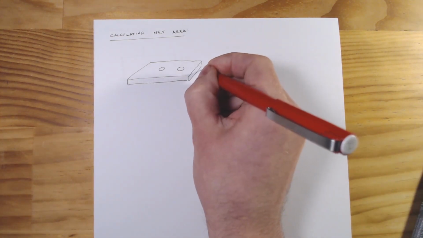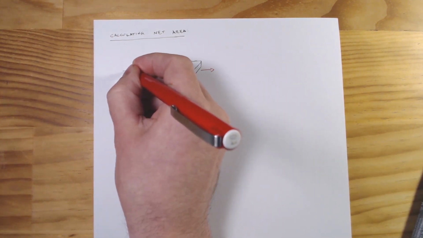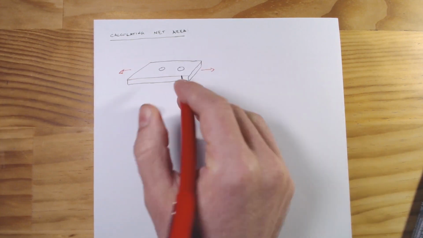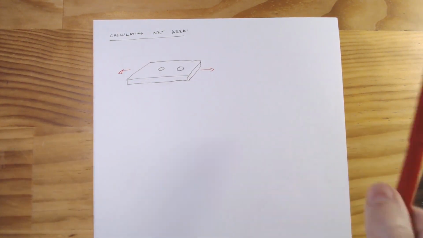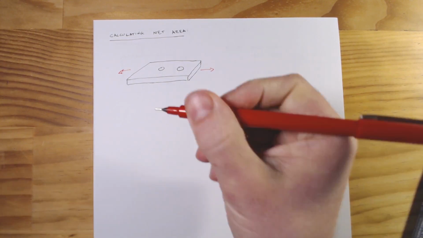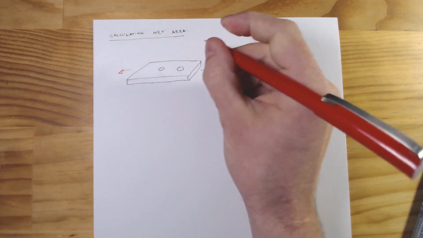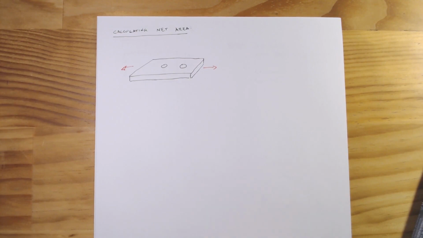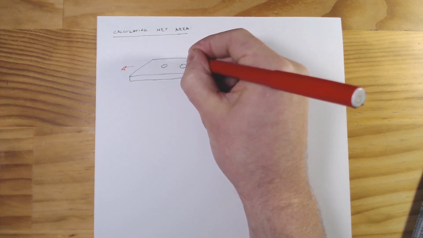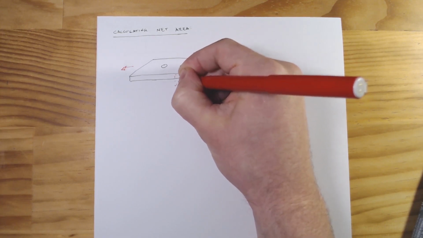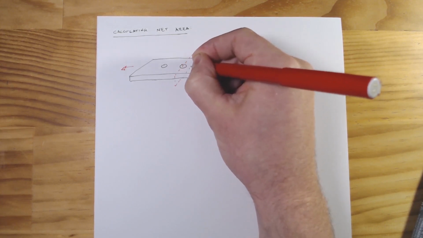So say we have this element here, and it's in tension, and it has two holes. We already looked at how to define the gross area. Now the net area is when we have a portion missing. So what we're looking at are lines of failure. And here, we'd be looking at this first bolt as a line of failure.